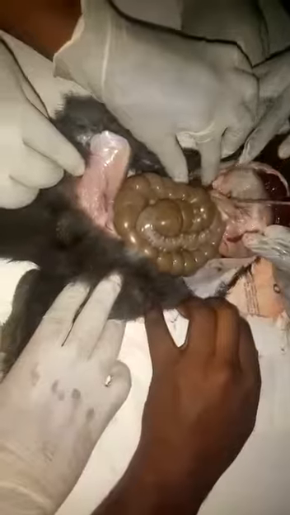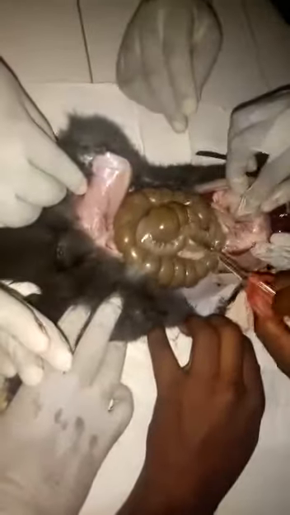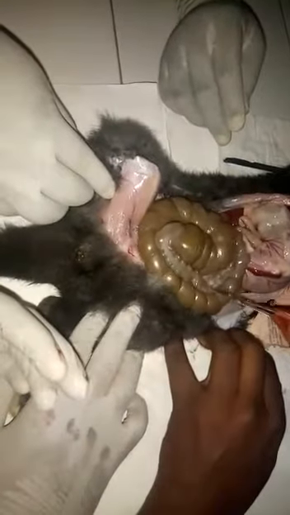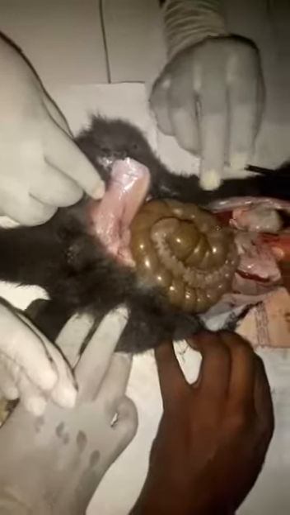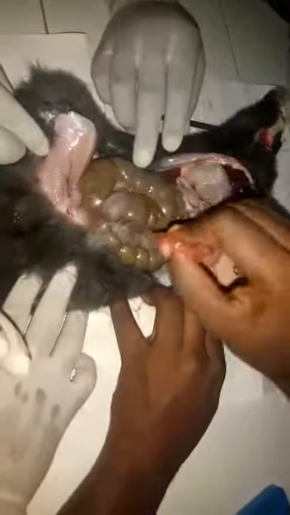And this is what? The small intestine. This is the small intestine. And this is what? Large intestine. This is the large intestine, isn't it? Yes. Good.